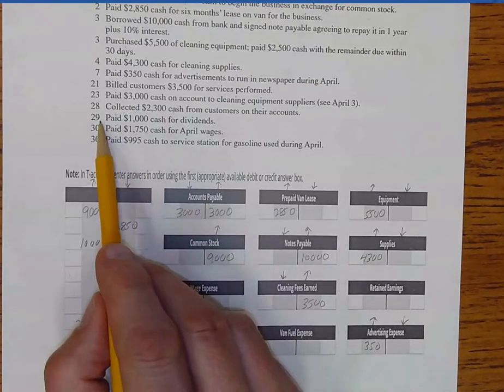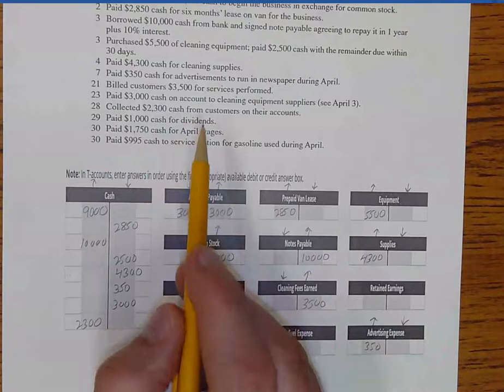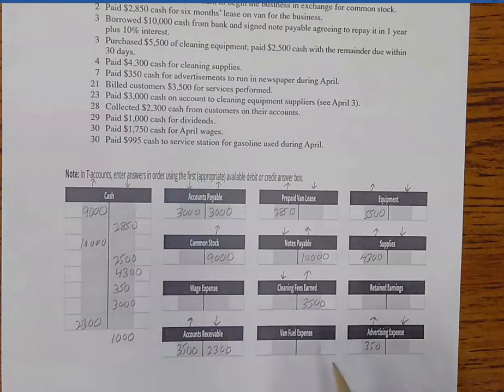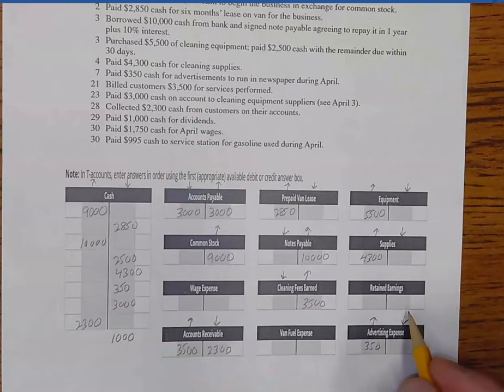On April the 29th, paid $1,000 cash for dividends. So cash is down, so it goes on the right. And dividends, if we can find it here. Okay, so they're calling it retained earnings. If you saw the video that we made before, I didn't know what these accounts were called. So this is kind of tricky the way they've got this. I actually don't care for this.